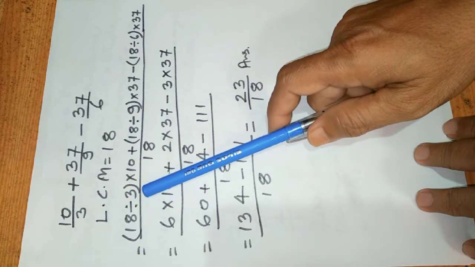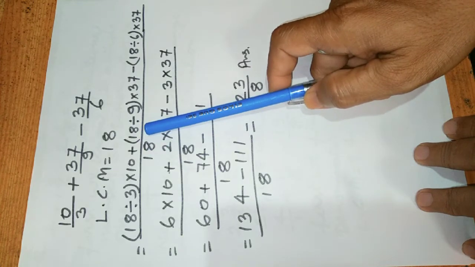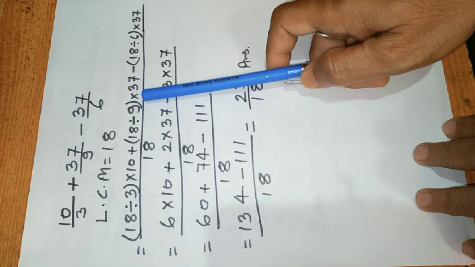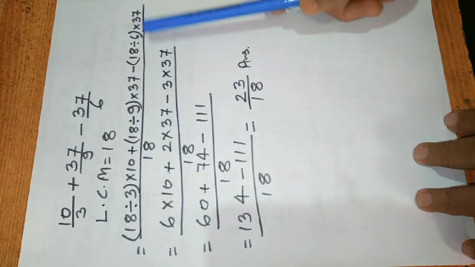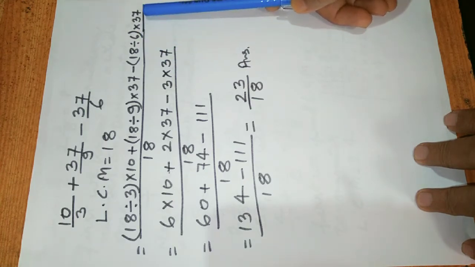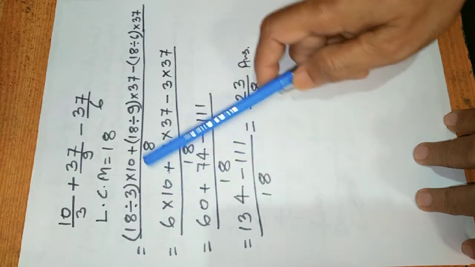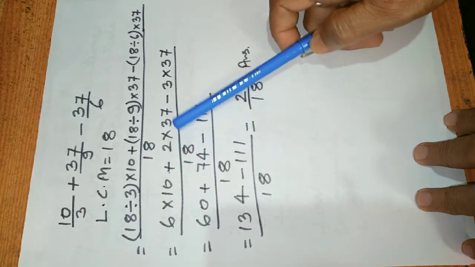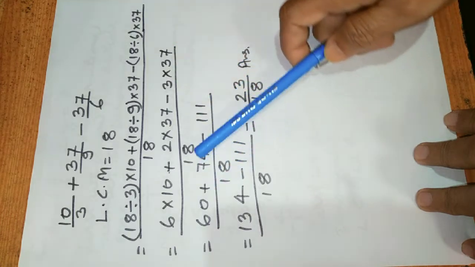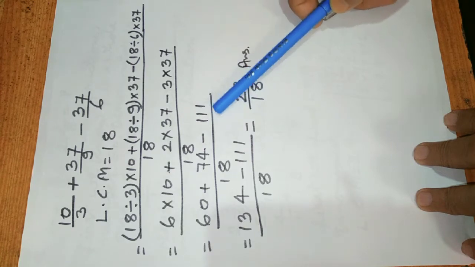LCM divided by the first denominator multiply numerator, plus LCM divided by the second denominator multiply numerator, and LCM divided by the third denominator multiply third numerator, by 18. 6 multiply 10, plus 2 multiply 37, plus 3 multiply 37. 60 plus 74 plus 111.